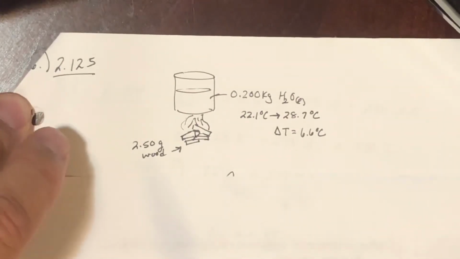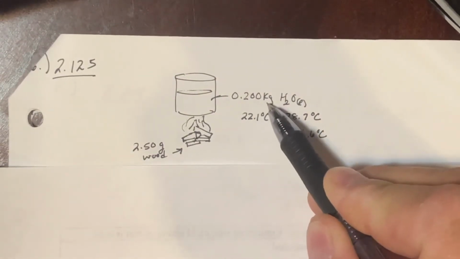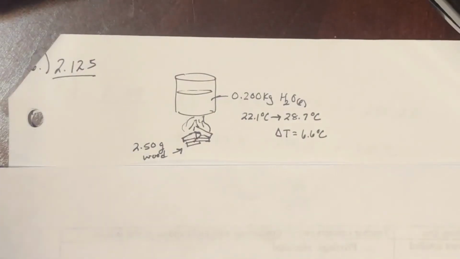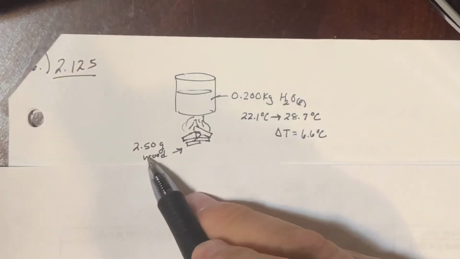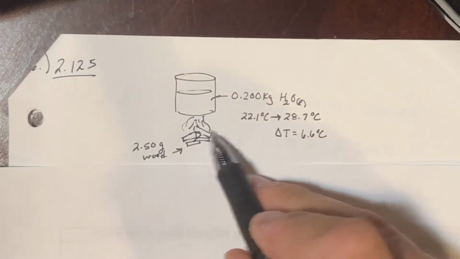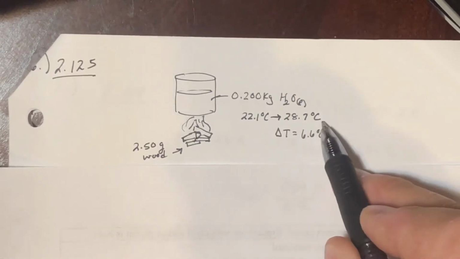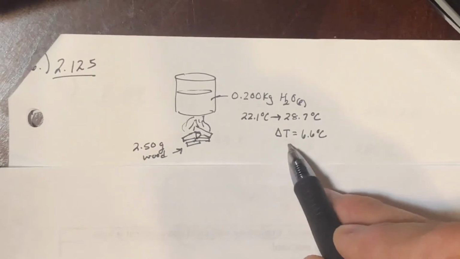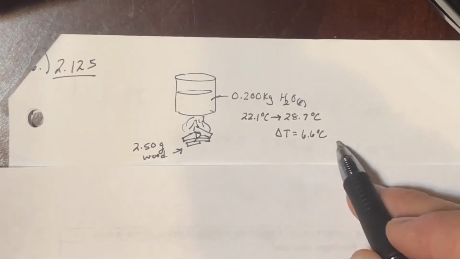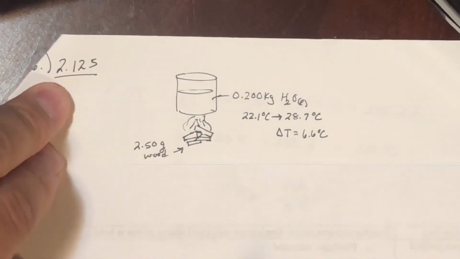This one is number 6. So if we have 0.200 kilograms, which is 200 milliliters or 200 grams of water, if we burn 2.50 grams of wood, and the temperature of the water went from 22.1 degrees Celsius to 28.7 degrees Celsius, that means there's a change, the delta in math means change in temperature, of 6.6 degrees Celsius. So this 200 milliliters of water went up a total of 6.6 degrees Celsius.